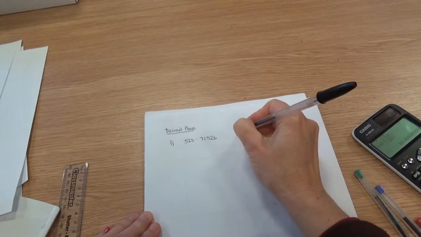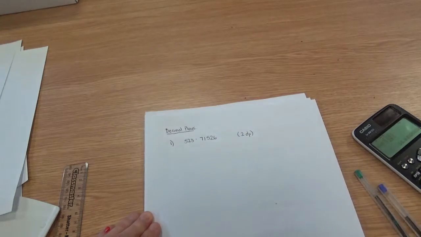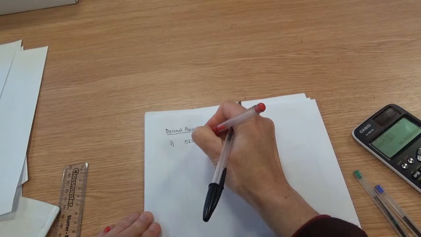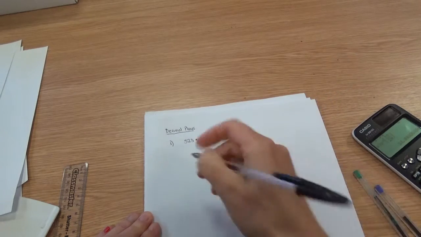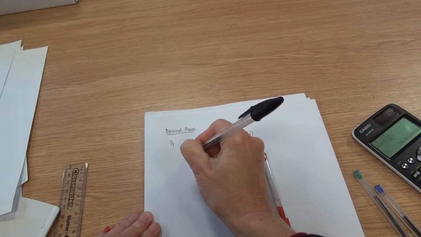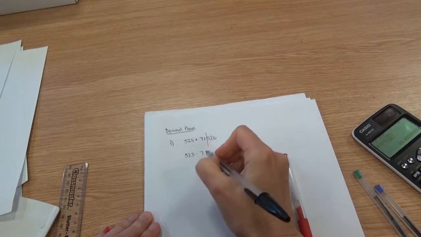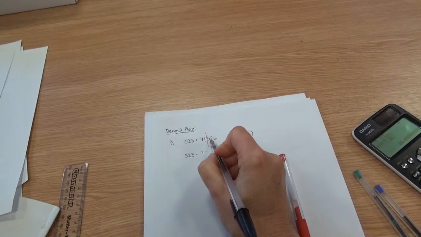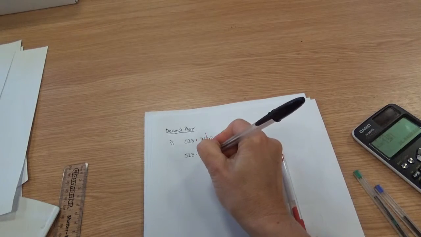523.71526 and we want to round to two decimal places, we start from the decimal point, we count 1, 2 places, and that's where we're going to cut the number off. So it's going to be 523.7 something, and the something depends on what comes after the cut-off point. 5 tells us that this rounds up, so it's going to be 7, 2.